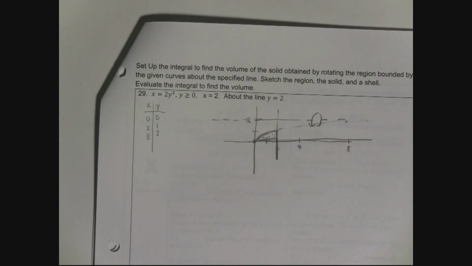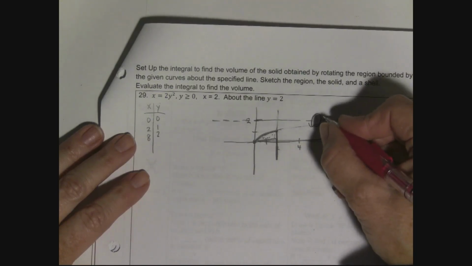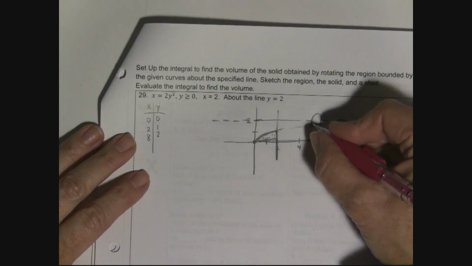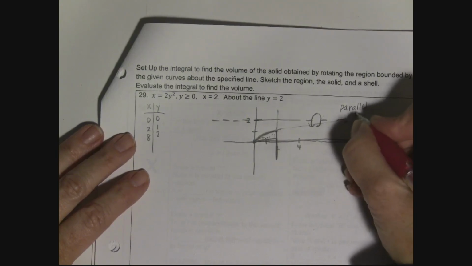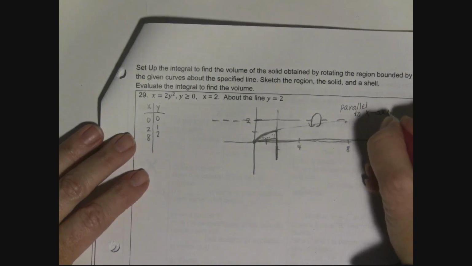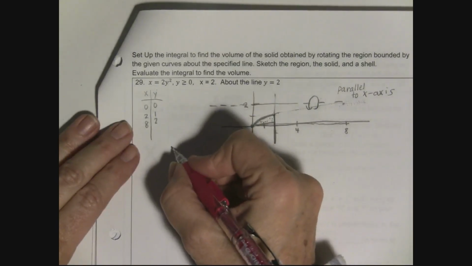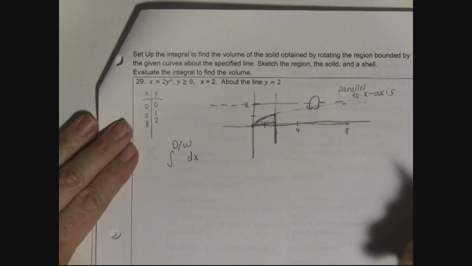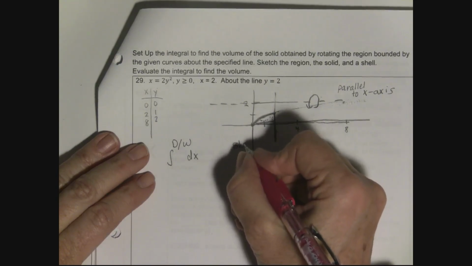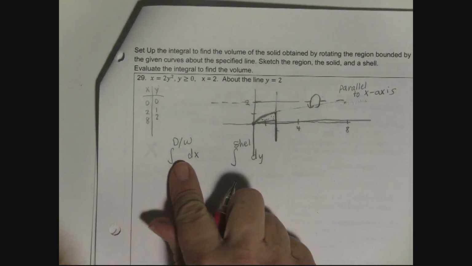Anyway, okay, so now I want to decide whether or not I want to use a disc or a washer or a shell. And so right here, this is going around the line y equals 2, and I make a note to myself that it is parallel to the x-axis, because that's how I have my memory verse going. If it's going around the x-axis or something parallel to the x-axis, then when I do the disc or washer, it is dx. And when I do the shell, it is dy. This means my equations need to be solved for x.